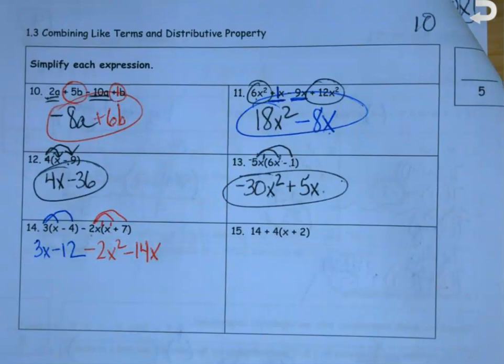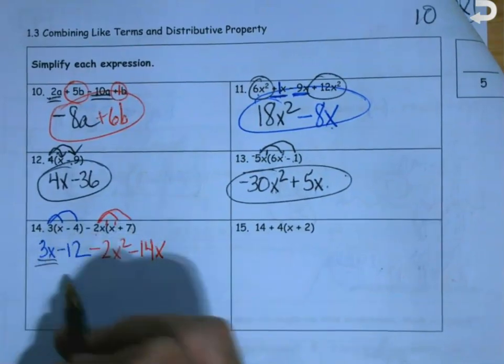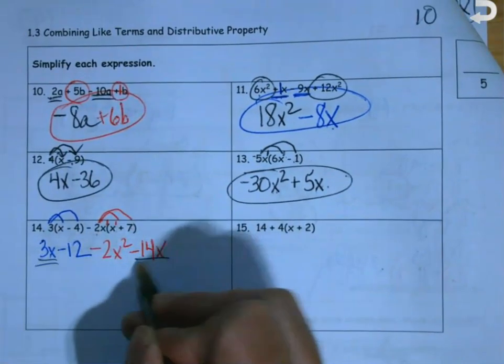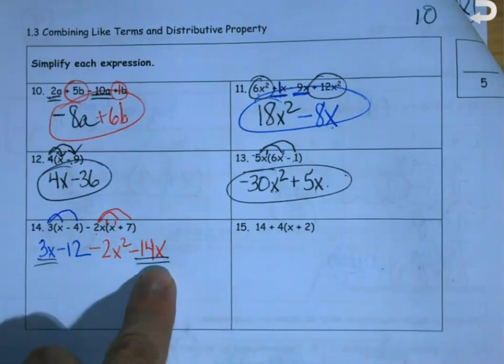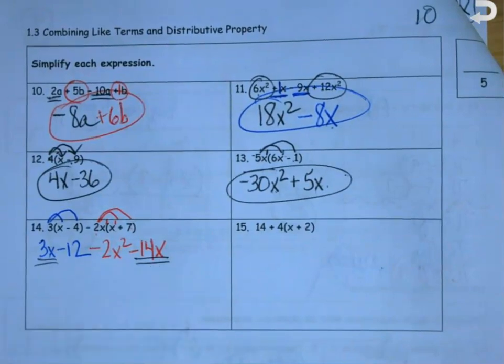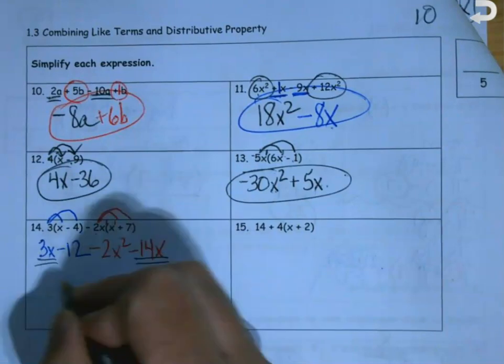And now again, when you go to combine like terms, be careful. You're like, okay, 3x. There are, ooh, right there. I was about ready to say there are no other x terms. Yes, there is. It's right there. So 3 minus 14 is -11.